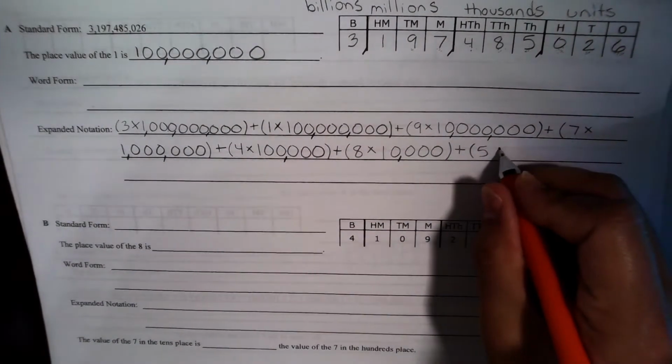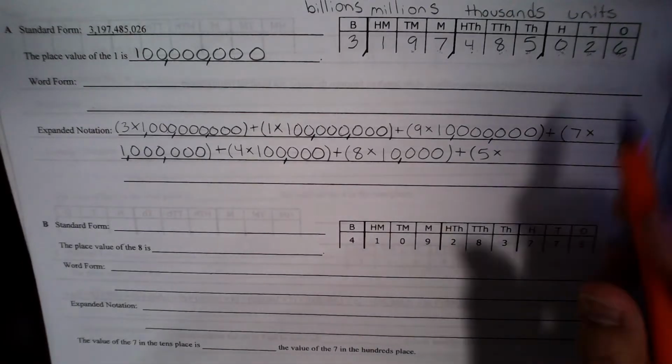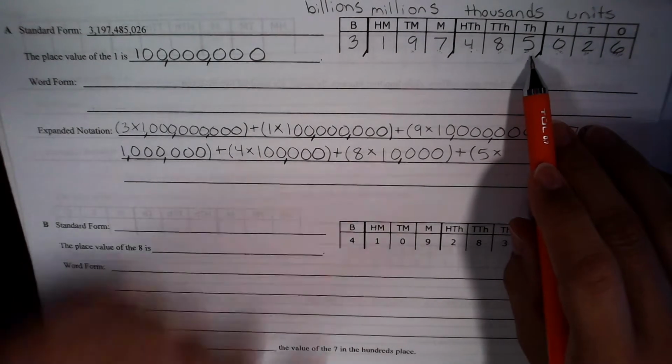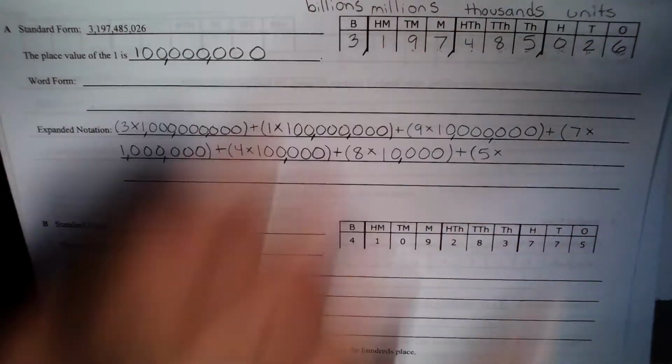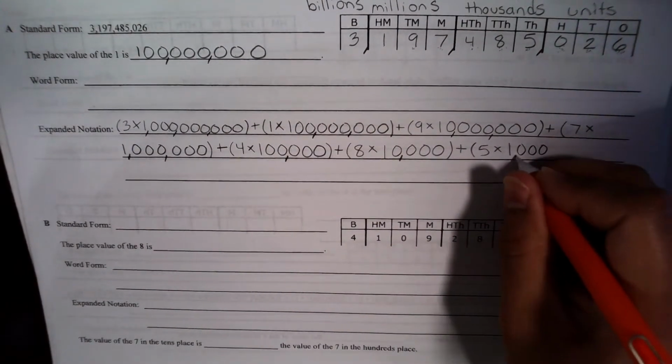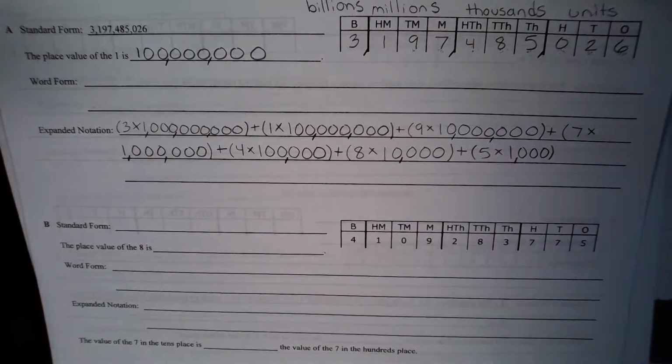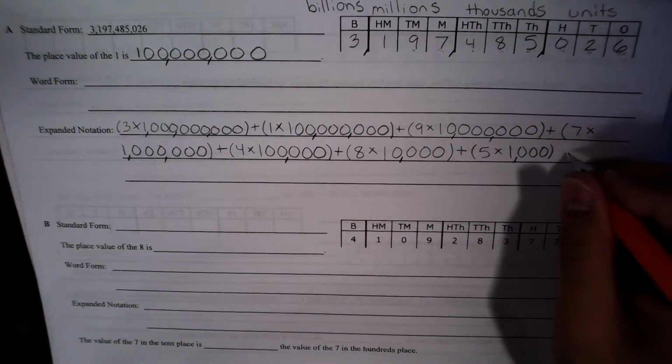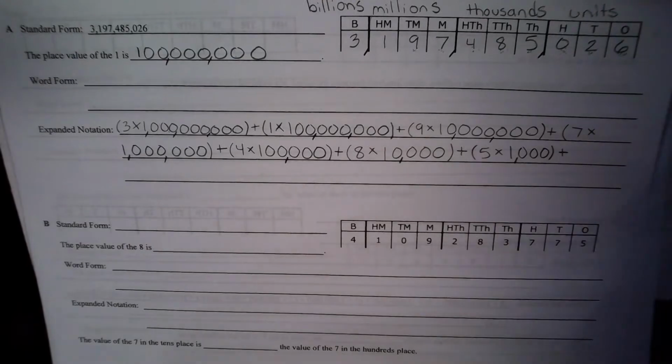I'm going to put 5 times 1,000. Here's my 5, so I need 1, 2, 3 zeros. 5 times 1,000. All right. We're almost there. There's very little zeros now. Who can tell me? After the 5, what comes next in the expanded notation?